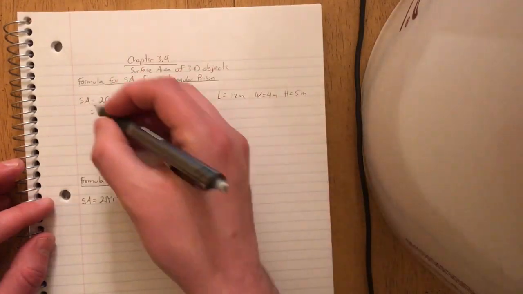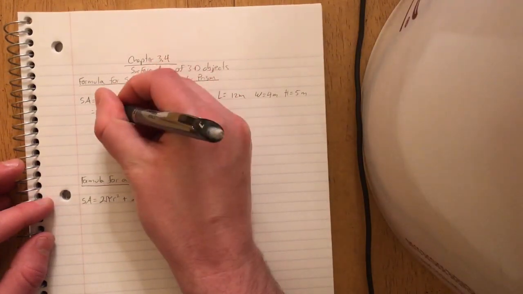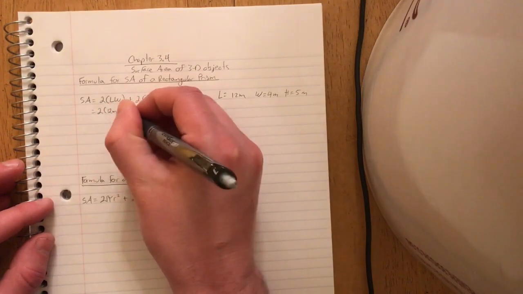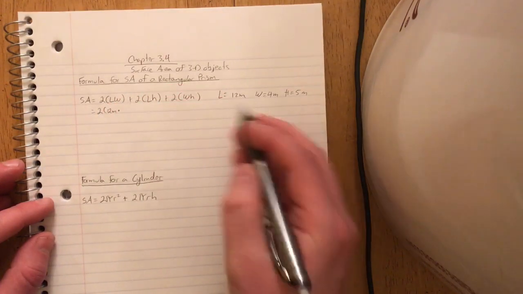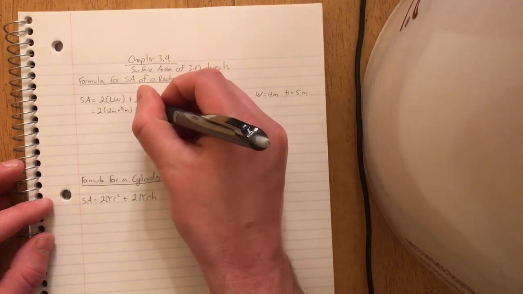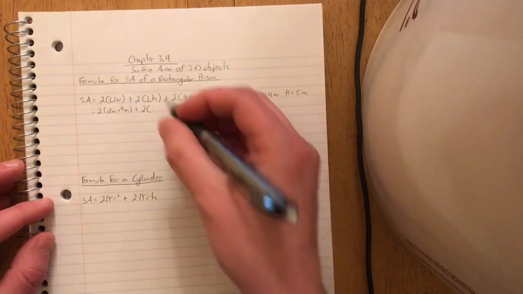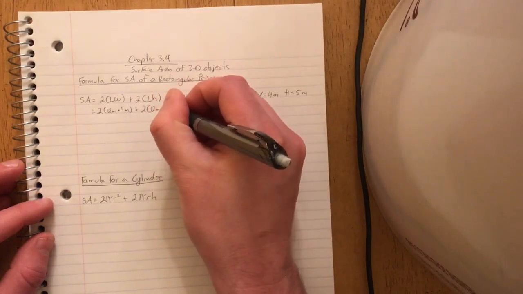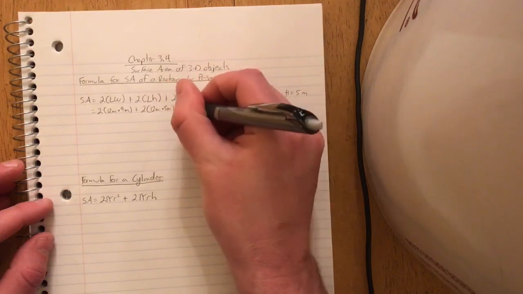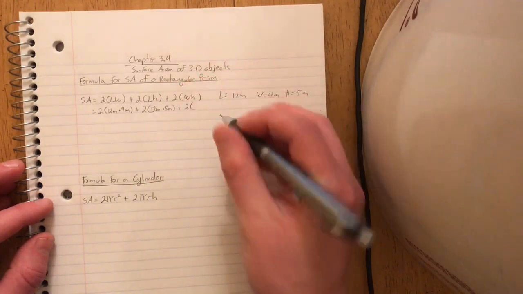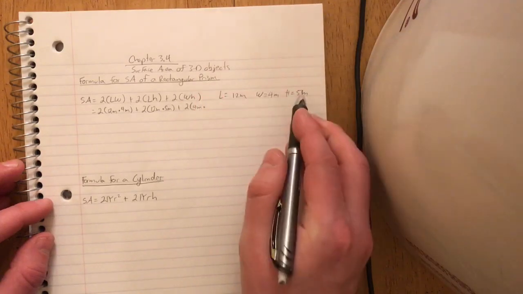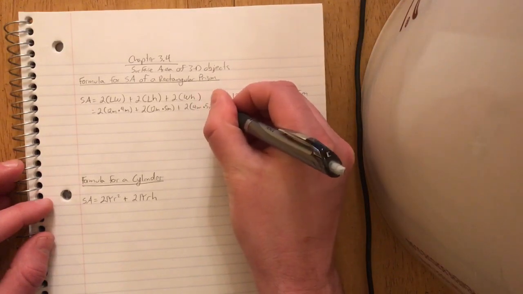So let's do that. So 2 times, and in brackets, my length, which is 12 meters, multiplied by my width, which is 4 meters, plus 2 by the length, which is 12 again, multiplied by the height, which is 5, plus 2, the width, which is 4 meters, multiplied by the height, which is 5 meters.